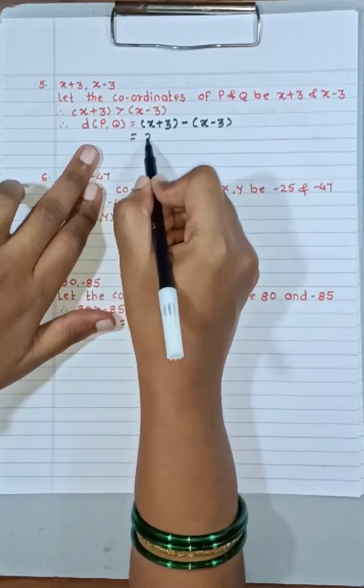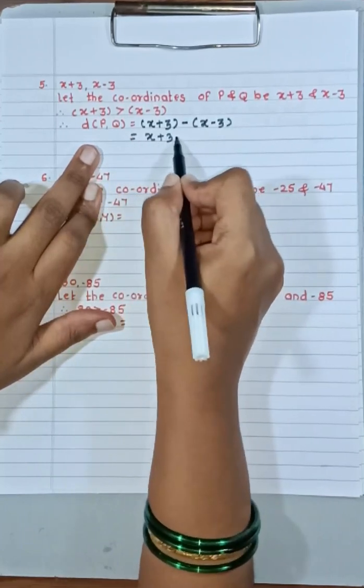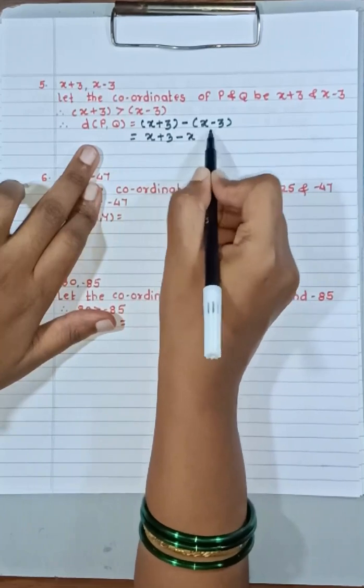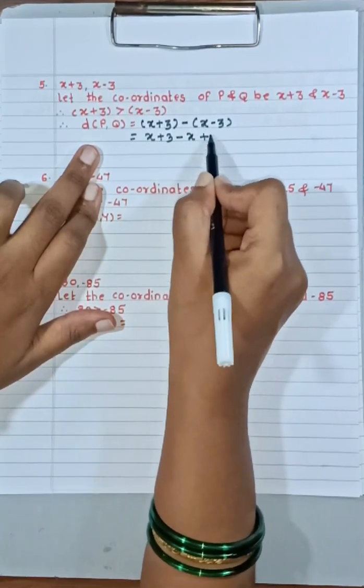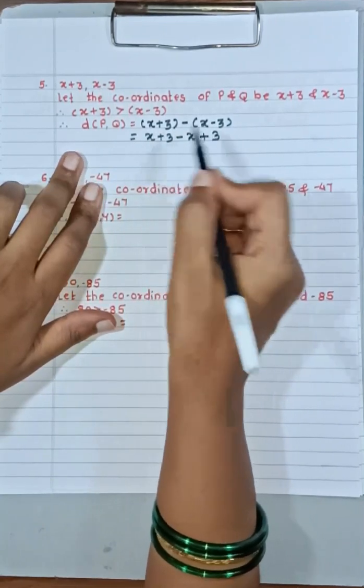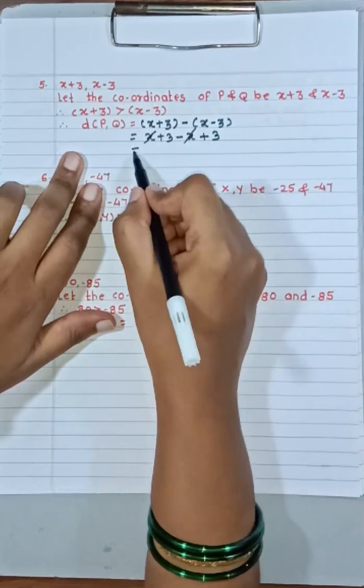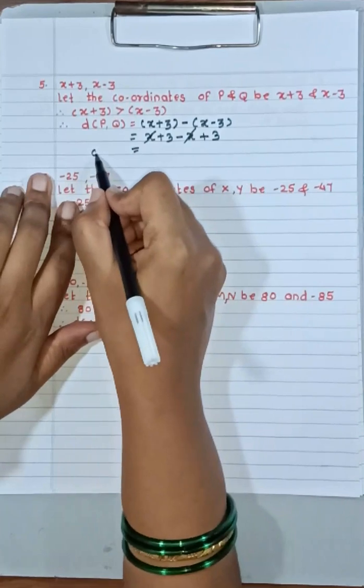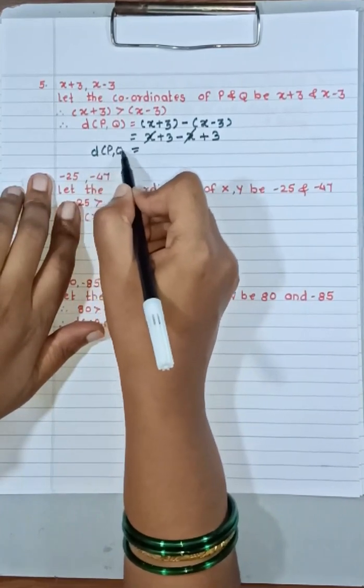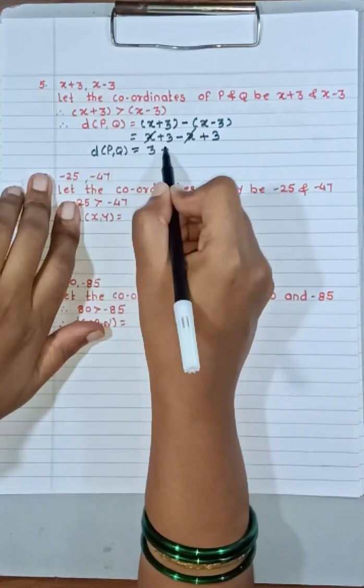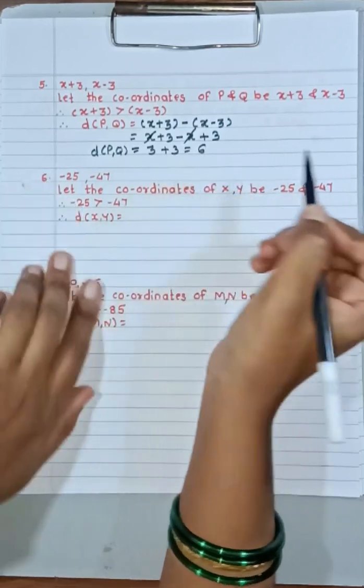Okay, therefore X plus 3 minus X, and this minus will become plus 3. Now this plus X and minus X will get cancelled, and what you get is distance PQ is equal to 3 plus 3, which is equal to 6.